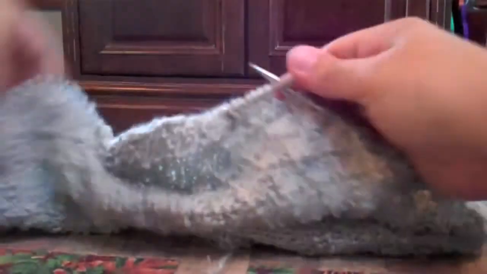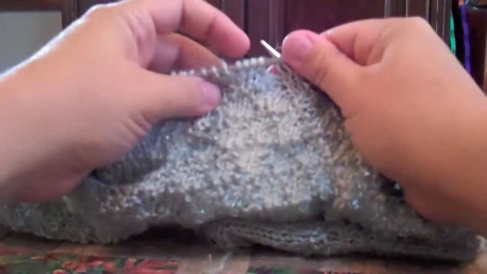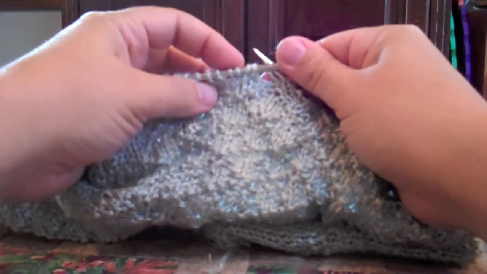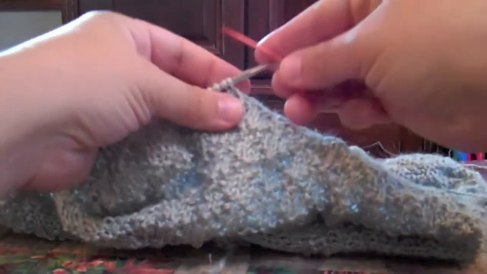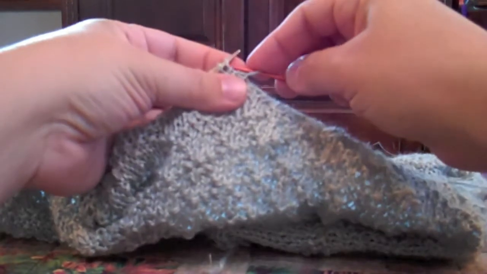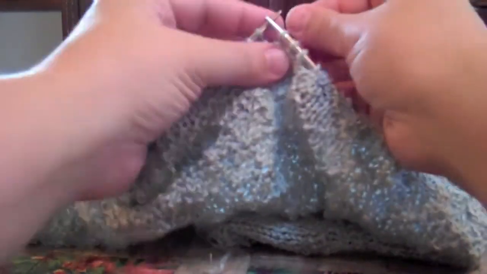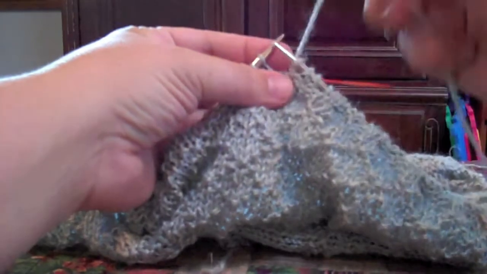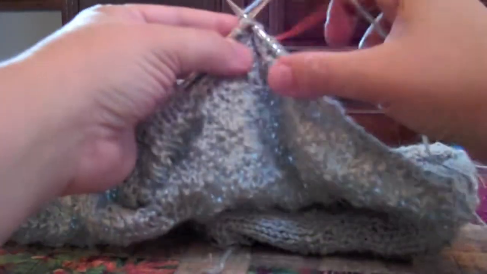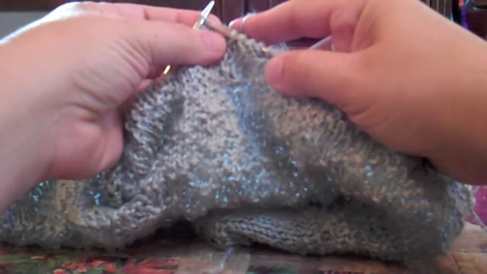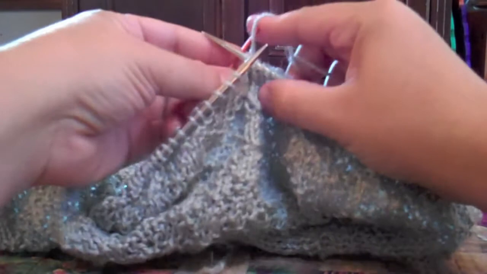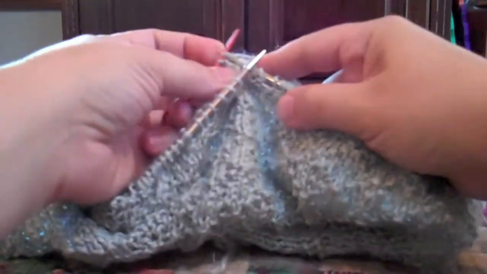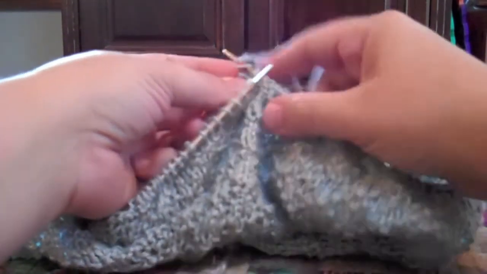To cable a 2/2 right cross, we need to knit these 2 stitches, the 3rd and 4th stitch on the left hand needle, before the first 2 stitches. One way to do this is to slip those first 2 stitches to a cable needle, hold them behind the work because we're going to do a right cross, knit those 2 stitches that are next on the left needle, and then knit the 2 stitches from the cable needle. So that is a 2/2 right cross, English style, using a cable needle. Let's get to the next cable.